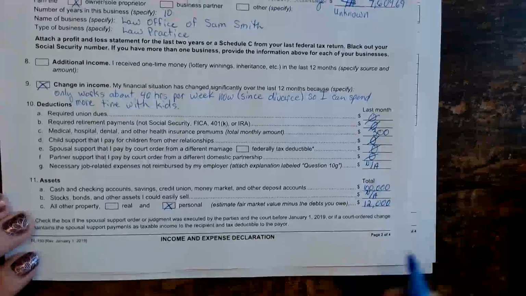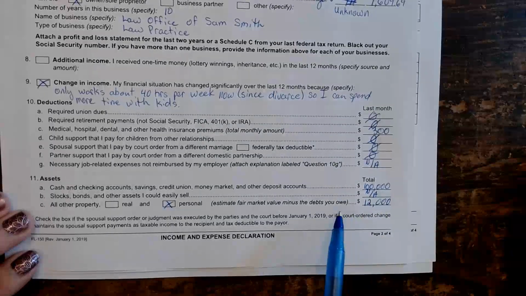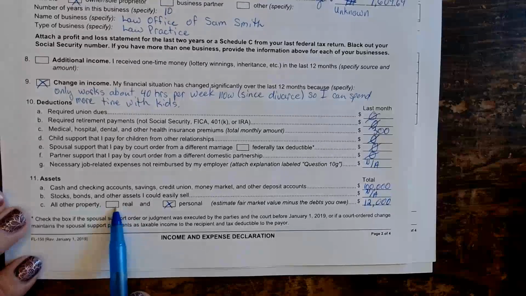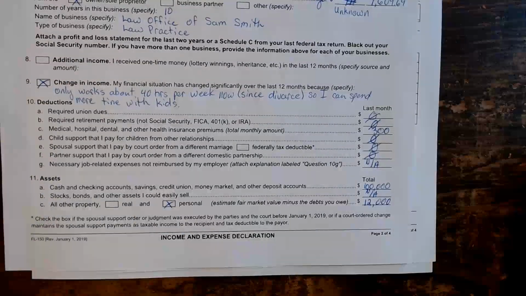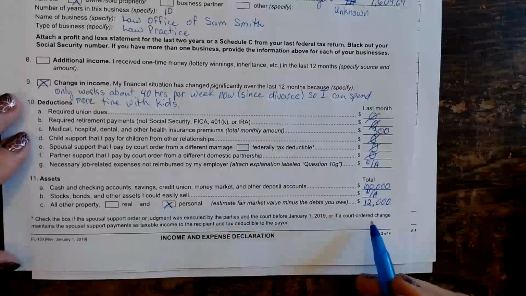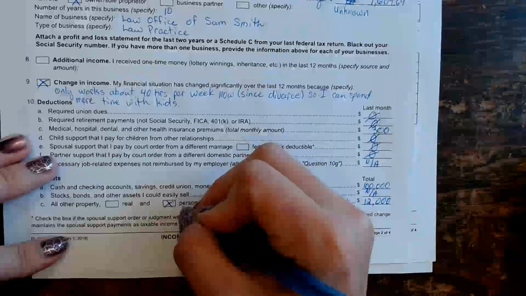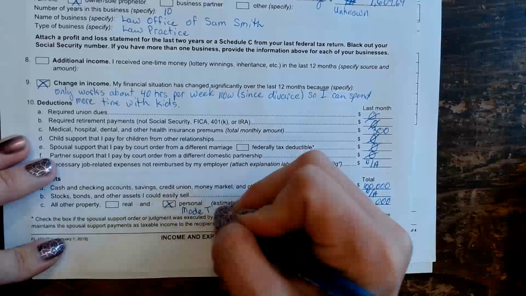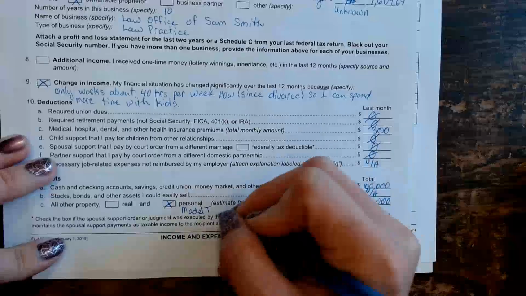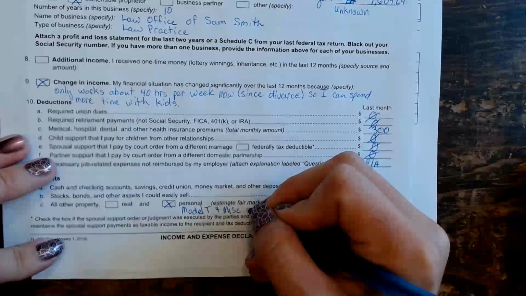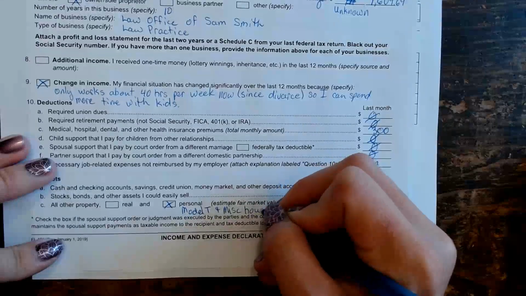So he's got 12 grand after debts. His daily driver is paid off, and he doesn't own a house. And you might even want to put a note down here what this personal property is. So in this case, we'll say it's a Model T and miscellaneous household and clothing.